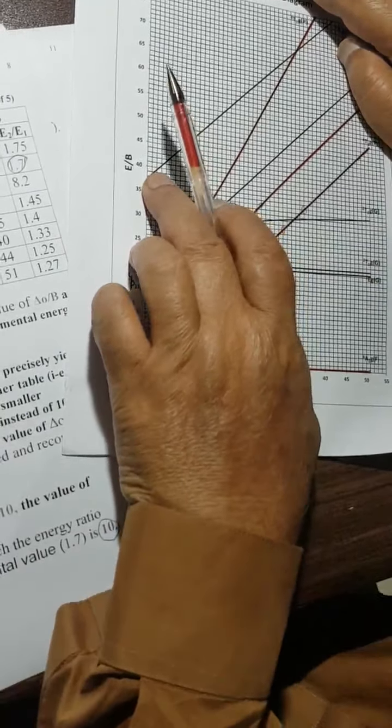Where is E2? E2 is this one, the second, from here to the second line, from 4A2(G) to 4T1(G), this one. So at 10, let's see what the value is. We go up here, we don't stop here, we go and stop here, on the second line. At 10, this is equal to 16. I'll put 16.5, but okay, 16 or 16.5, this one.